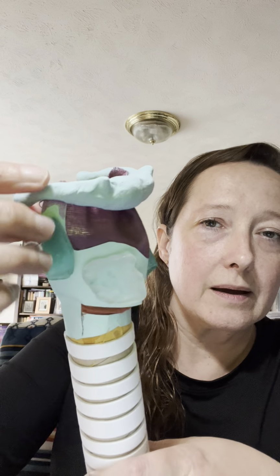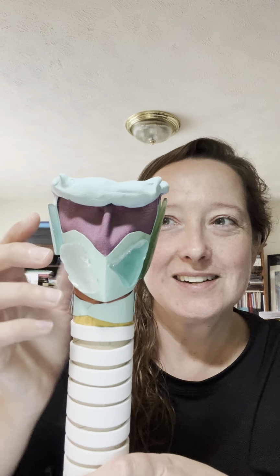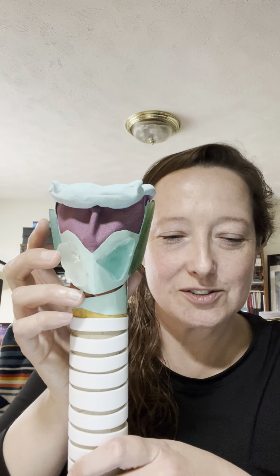But I had to, for stability of this project, have something there. But it does not actually touch your thyroid cartilage. So it is completely suspended. It's located at the base of the tongue and is superior or above the thyroid cartilage. It's not attached to any other bones in the body and is completely suspended by muscle, ligament, and cartilage.